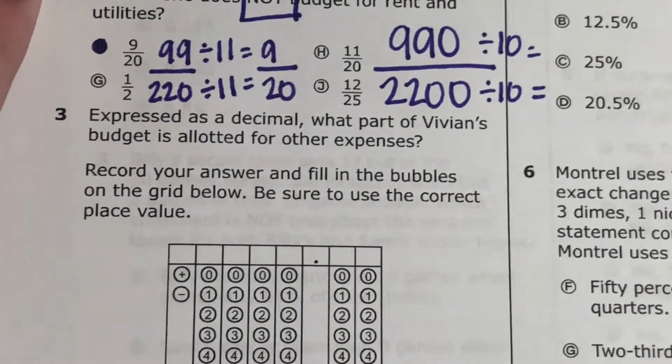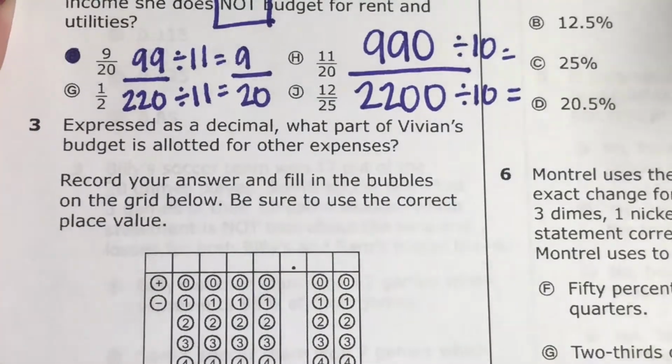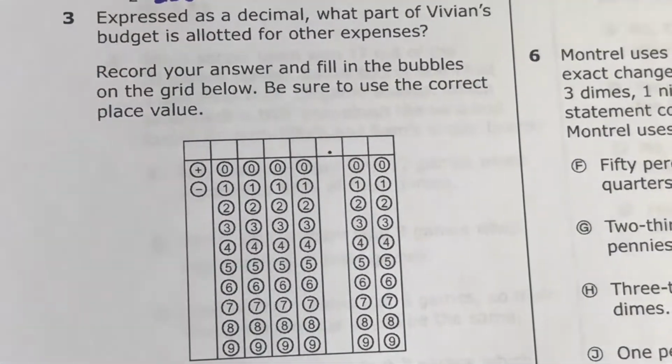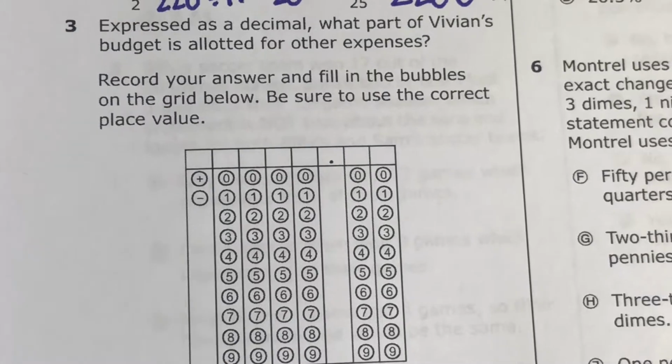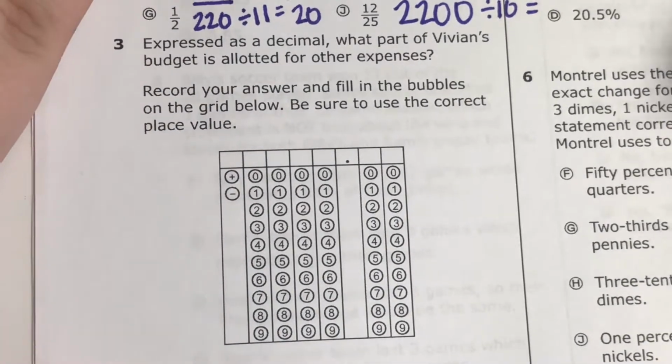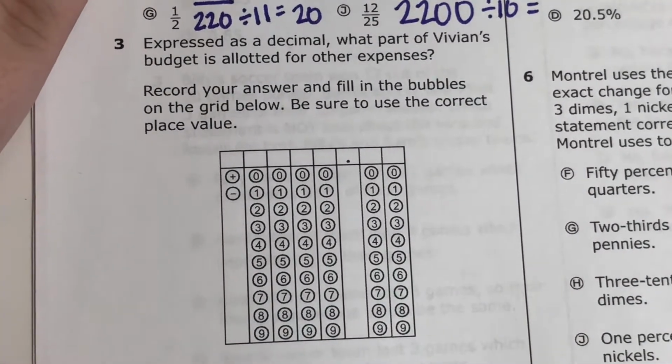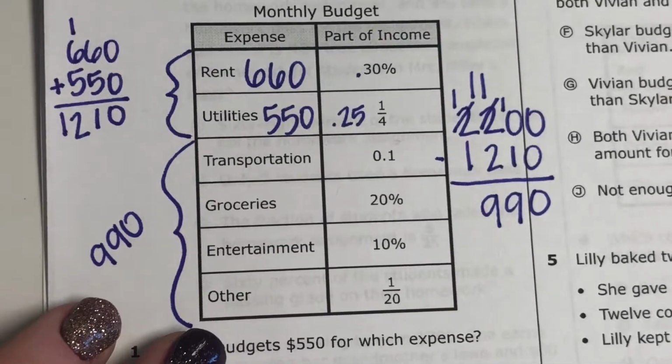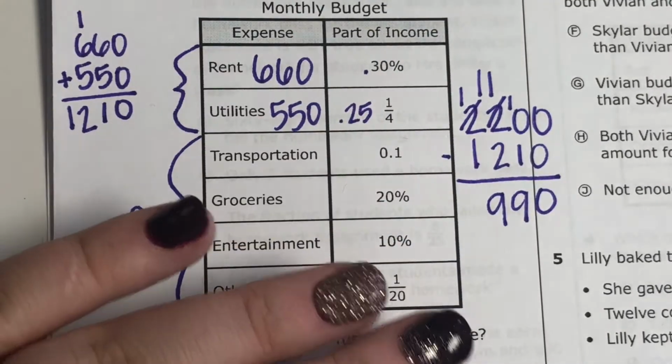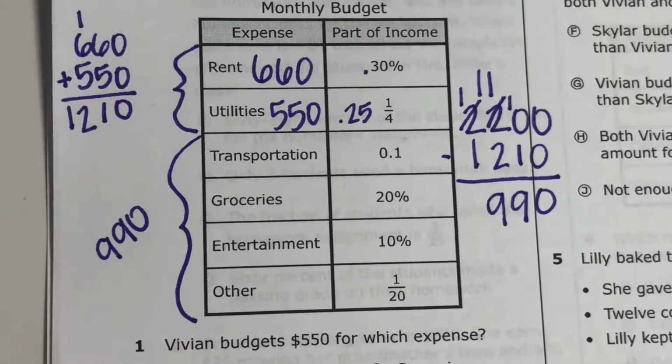Looking at number 3. Number 3 says, expressed as a decimal, what part of Vivian's budget is allotted for other expenses? Well, the first thing I notice when I look up here, trying to figure out what other expenses are, is there's a category named other.